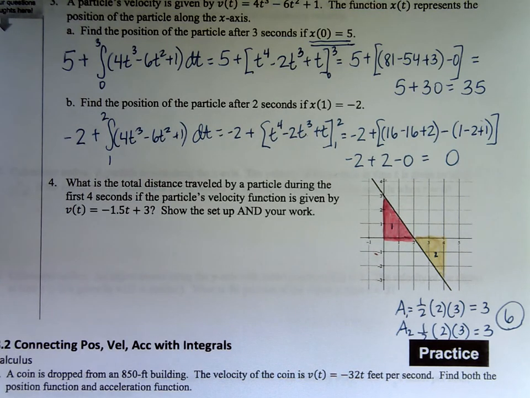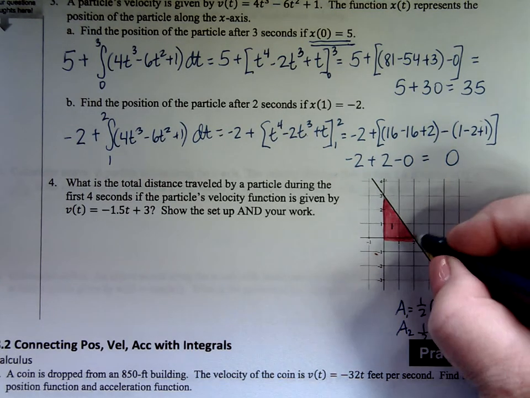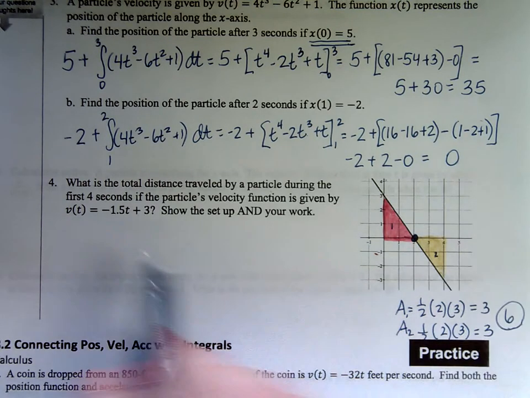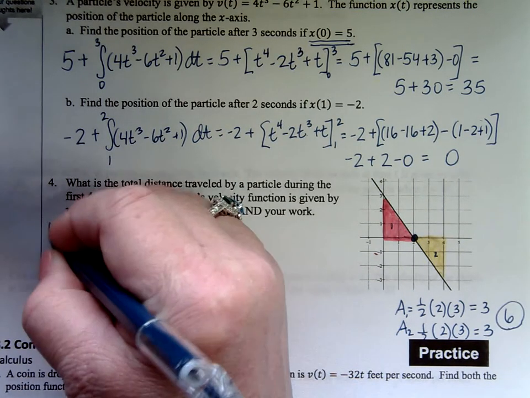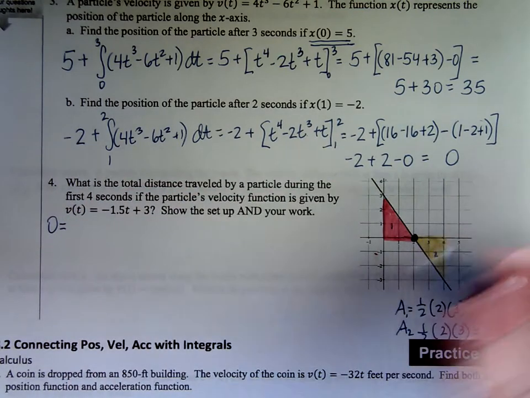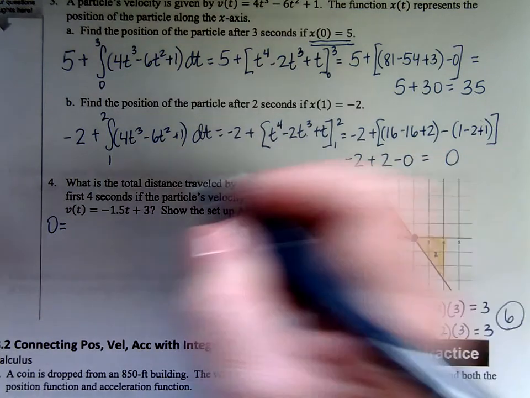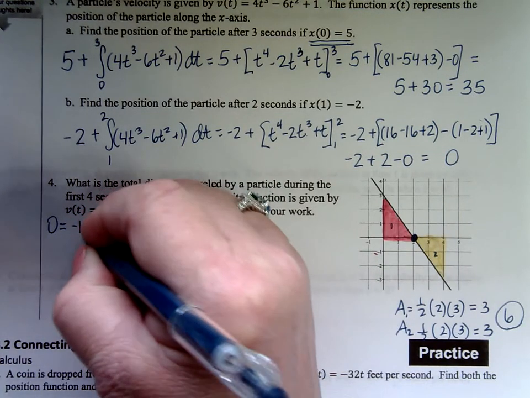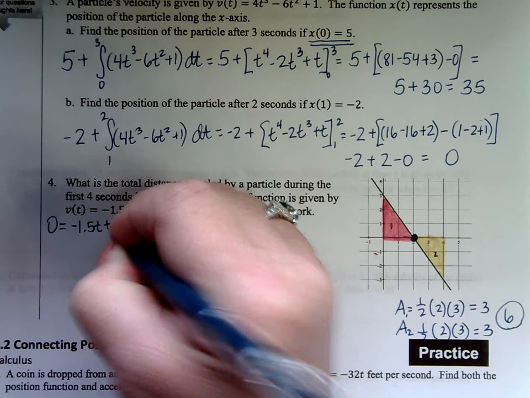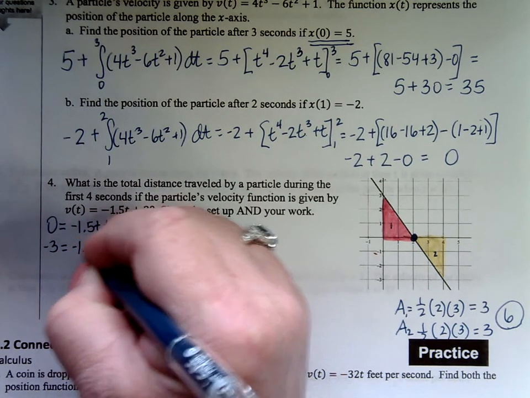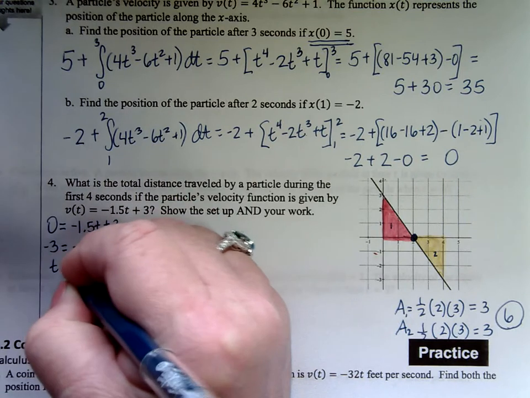And so the first thing I need to do is know where it switches, where it goes from above the x-axis to below the x-axis. It looks like it's 2, but I can verify that because that would be where the velocity equals 0. So I'm going to first verify that this really is 2, where I'm going to split this thing up. So 0 equals -1.5t plus 3. If I solve that for t, 3 comes to the other side, and you can see that that very much does come out to be a 2.